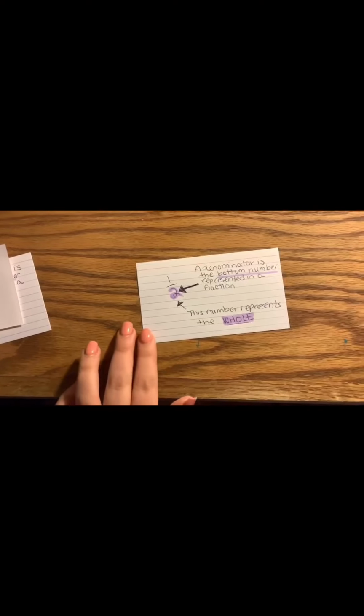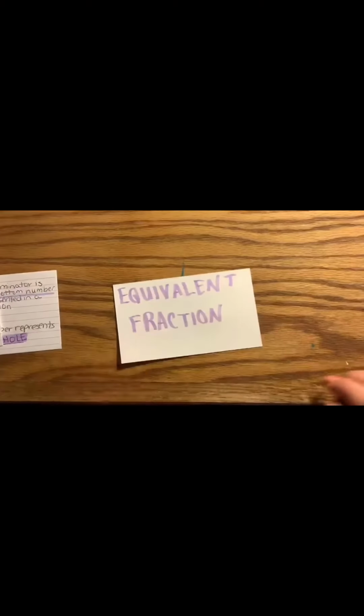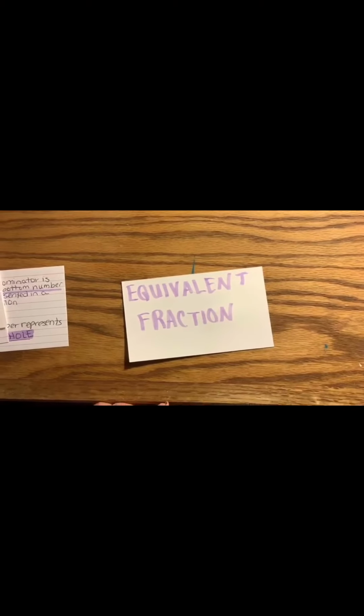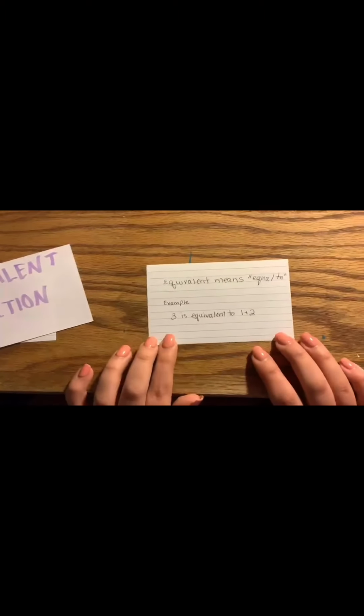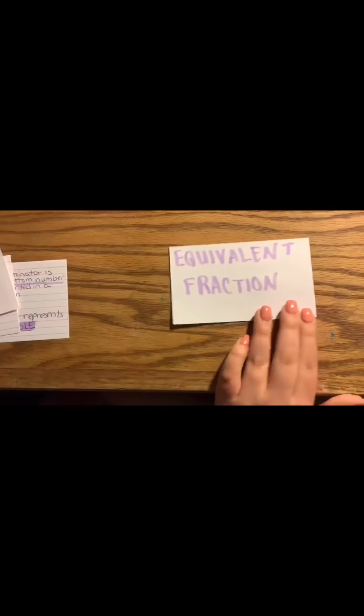Now, we need to learn about equivalent fractions. Now, first, let's pat down a definition of equivalent. Equivalent means equal to. For example, 3 is equivalent to 1 plus 2. Now, an equivalent fraction is 2 or more fractions that are equal.